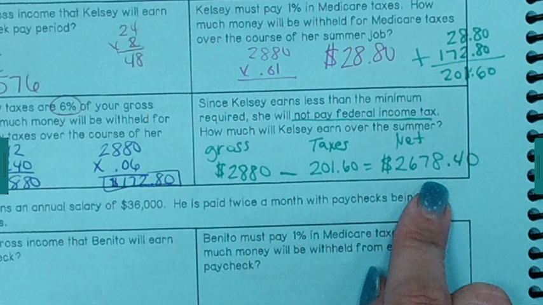2,678.40. Okay? So, both times for income tax and sales tax, you are percent to decimal, multiply. Okay? After you multiply, then you decide, am I adding or am I subtracting? Okay, you have to decide. If it's a sales tax, if it's a tip, you're adding. Okay? If it is an income tax or a discount, you are subtracting.